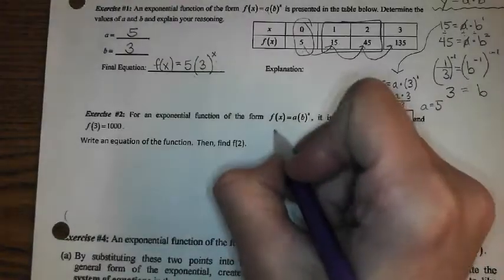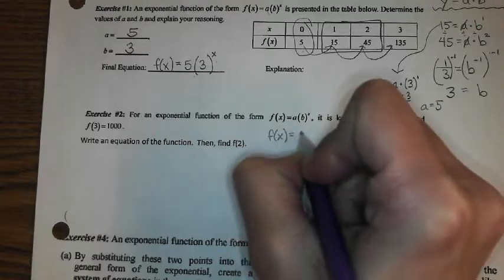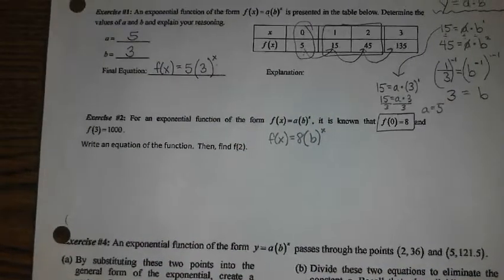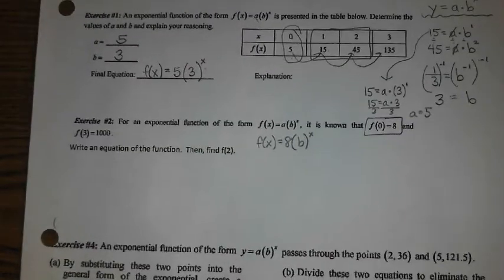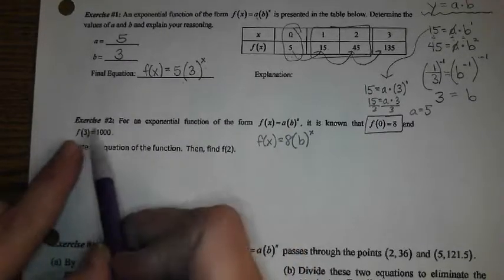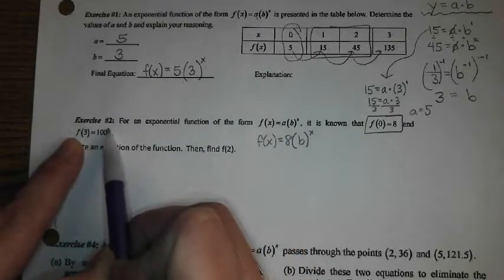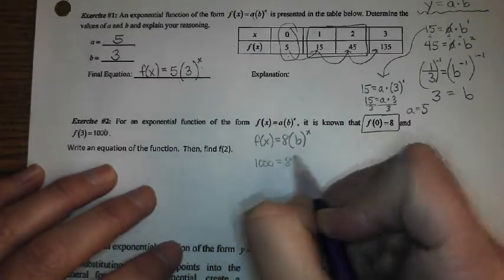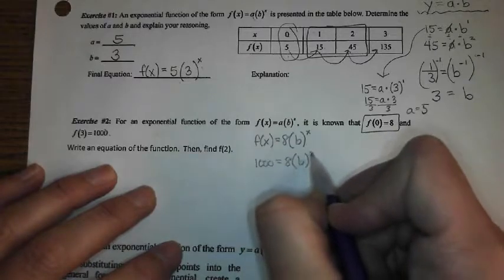So you already know that A is 8. Now, so we don't really need a system here. If you already know one of the A's or B's, you don't need a system. Now all we need to do is plug in the point 3, 1,000 and solve for B. So that'll be 1,000 equals 8 times b to the 3rd.